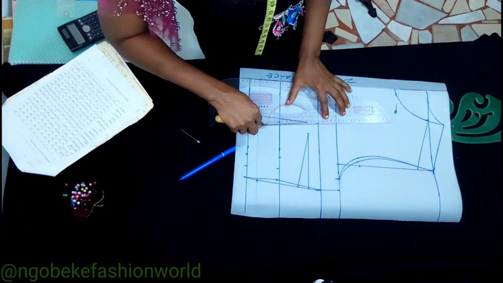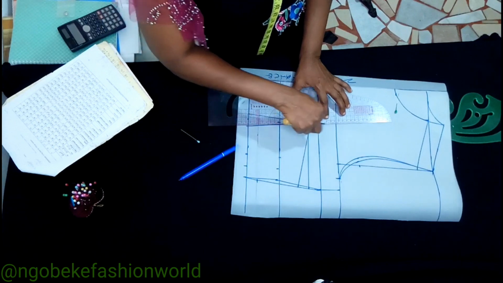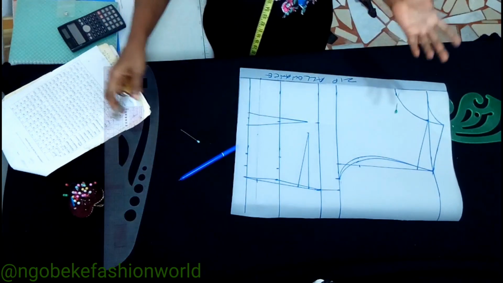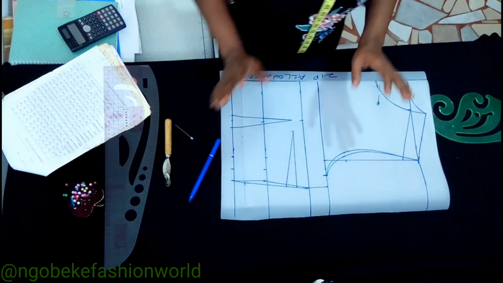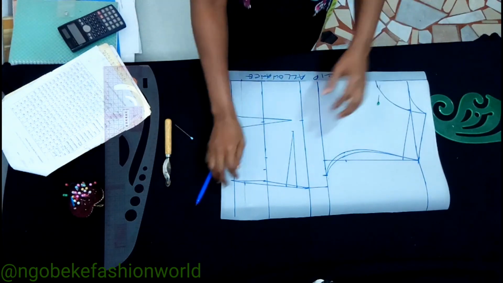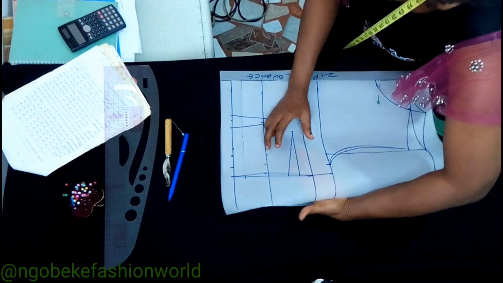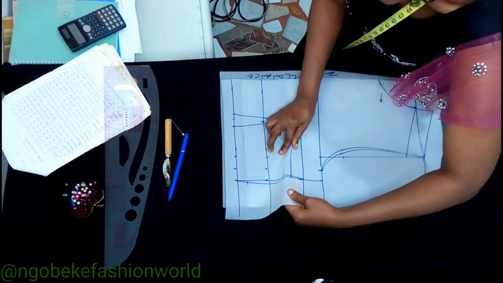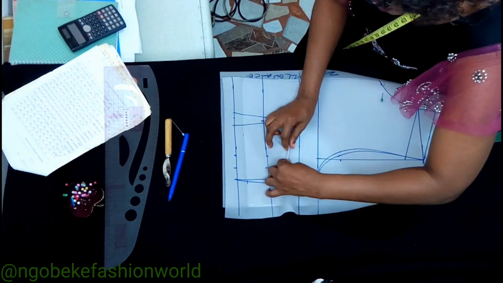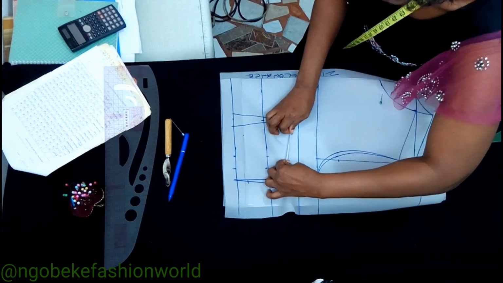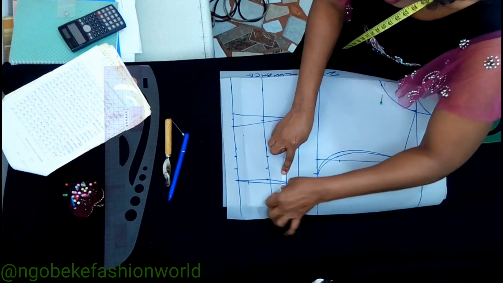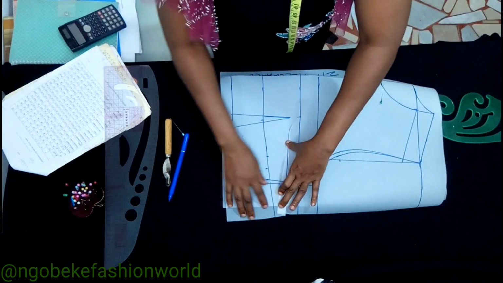The pen, if you don't want it to get there, you can still come down by 1 inch or half an inch, depending on the individual. The most important thing is that you make a dress and it fits. So I'm going to fold, I'm going to pinch it. The bust, I'm going to pinch it away so that we can smoothen our pattern.